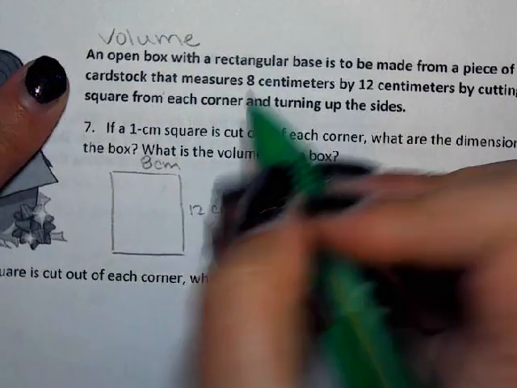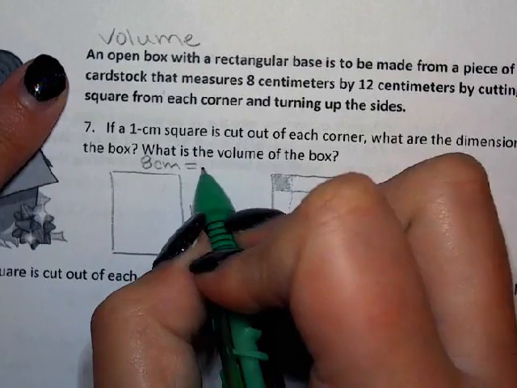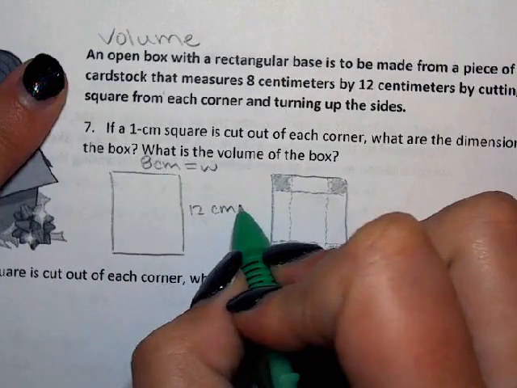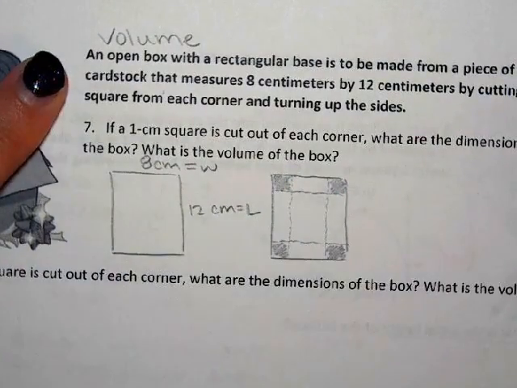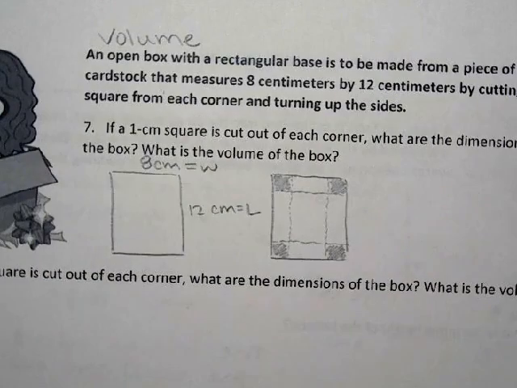All right? When we do volume, we do length times width times height. Marvelous. Okay.